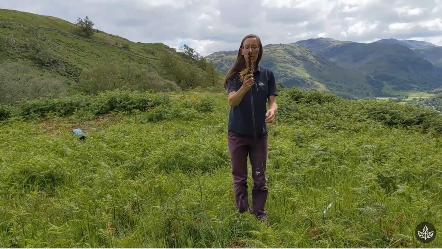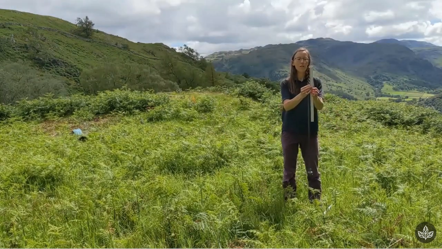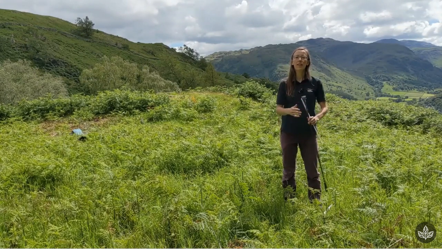Okay, so it's given me a sample of the soil, which might be useful, but I'm also going to measure, using a ruler, how deep that soil is. So my soil depth here is 17 centimetres, so I'll take a record of that.